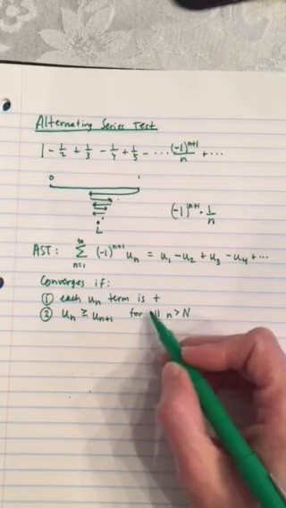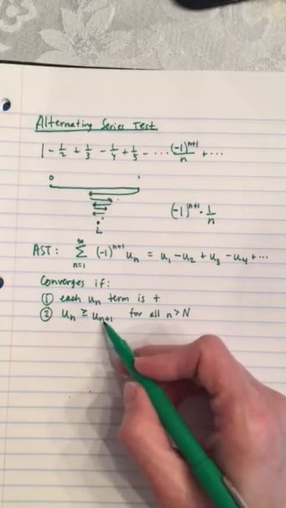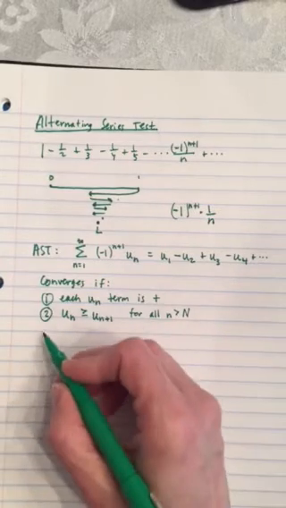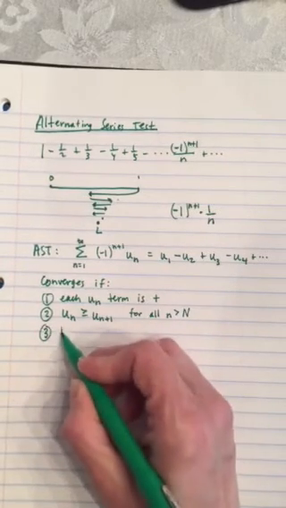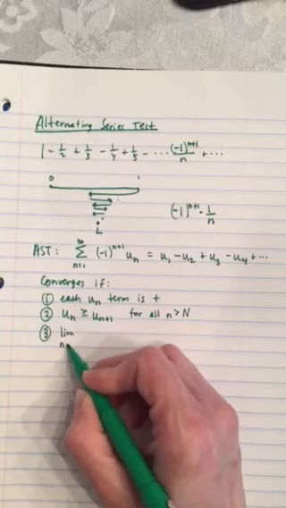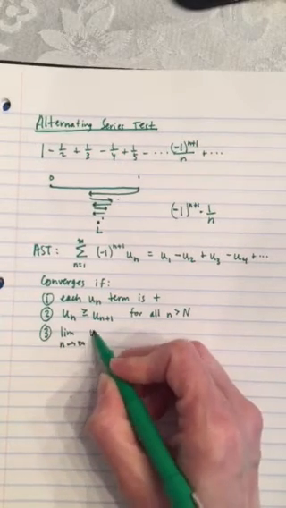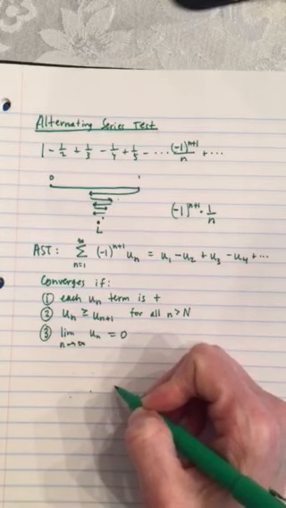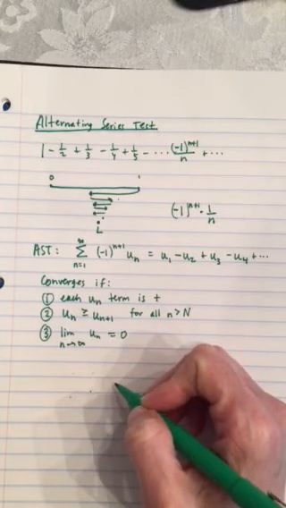So not too many worries about this. They're saying if eventually the nth term is greater than or equal to the n plus first term, we're good. Condition number 3 is that the limit as n approaches infinity of u sub n is equal to 0. So let's take a look at an example.